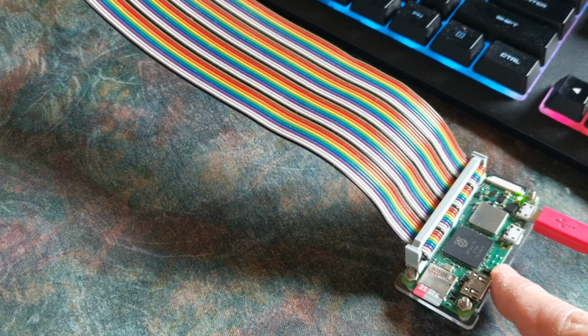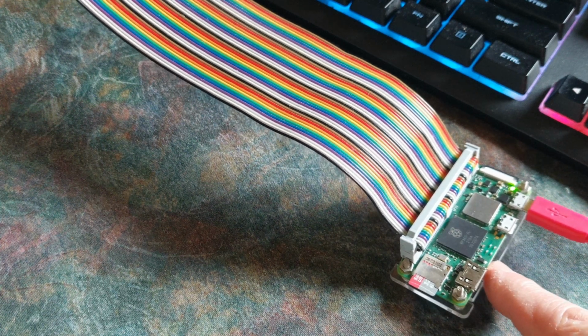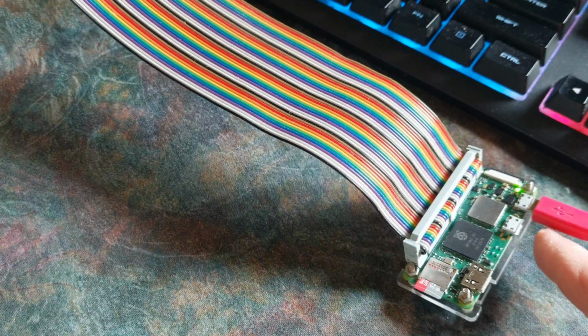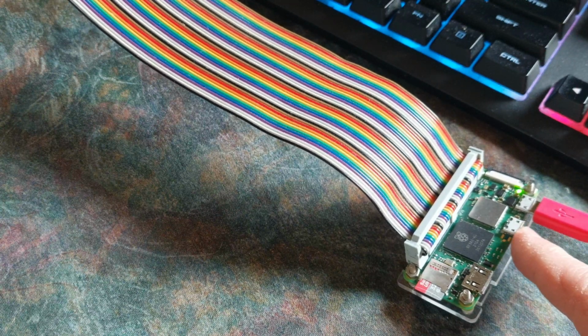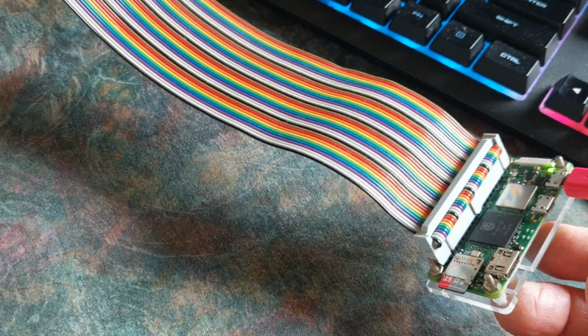All the Raspberry Pi have a desktop except for the Pico. They have a desktop, and yes, you can plug in a screen if you want, or you can plug in a mouse or a keyboard on this side, and you can do a lot of other things. But I am not going to do that.